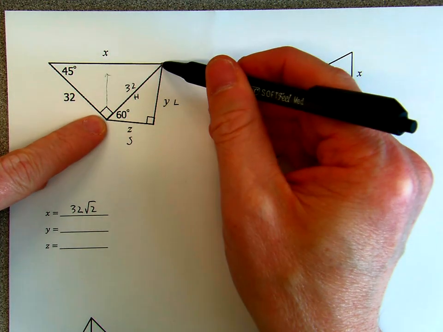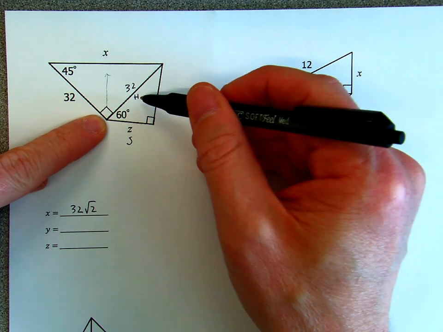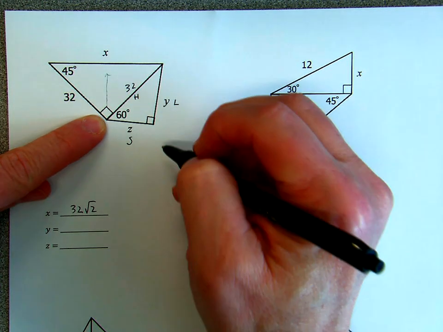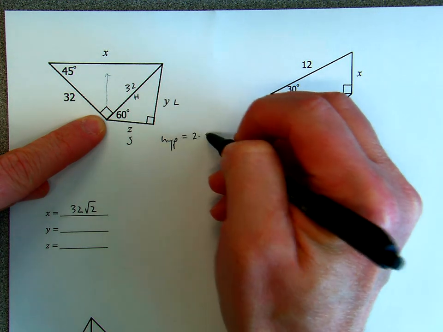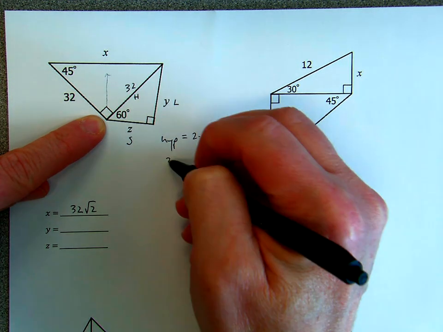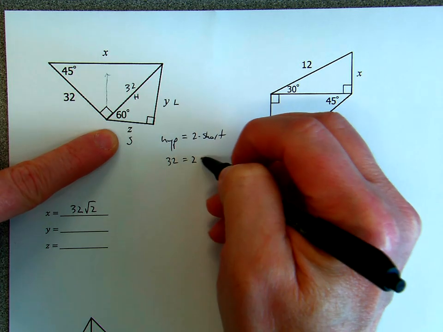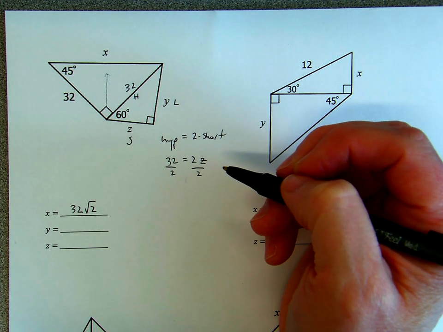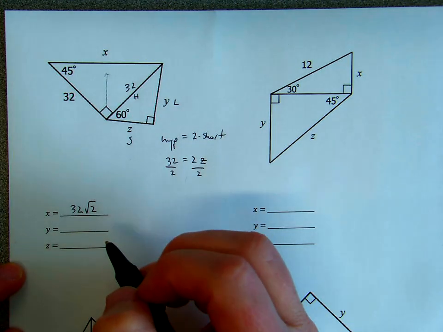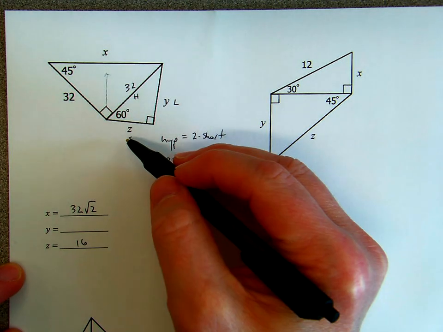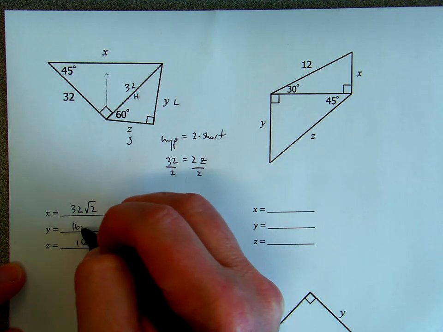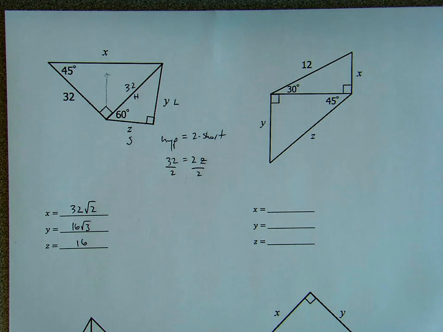Now that we have this side, though, we can get into this triangle. Because we know that the hypotenuse is twice the length of the short side. So if the hypotenuse is twice the length of the short side, and the hypotenuse is 32, and the short side is z, then we can divide by 2 to get z. 32 divided by 2 is 16. And then we know that the short side times square root of 3 is the long side, so the short side times square root of 3 gets us that long side, 16 root 3.